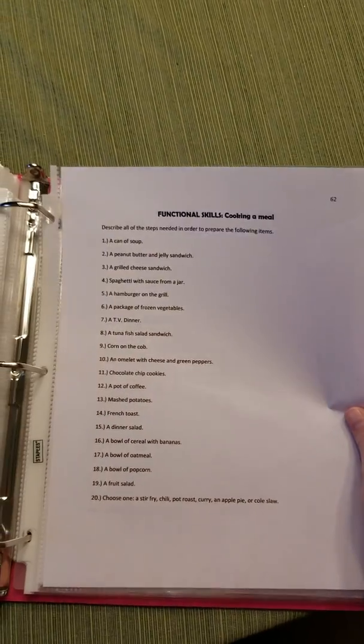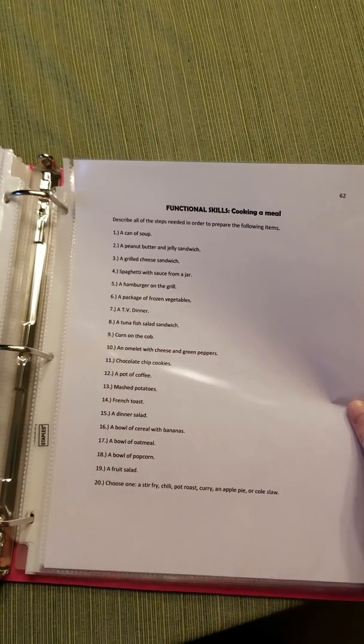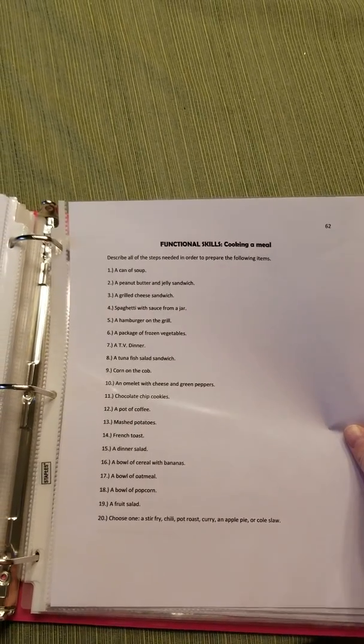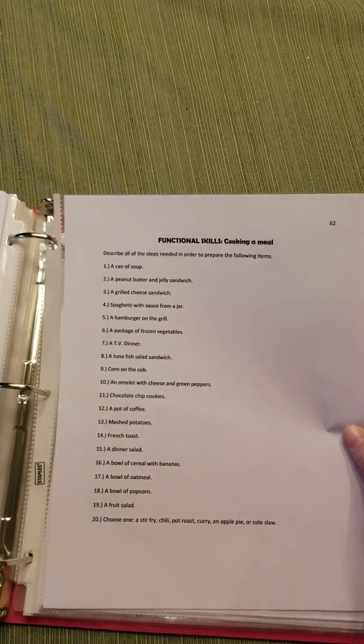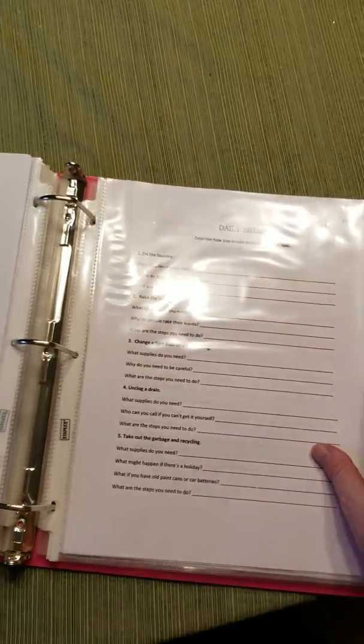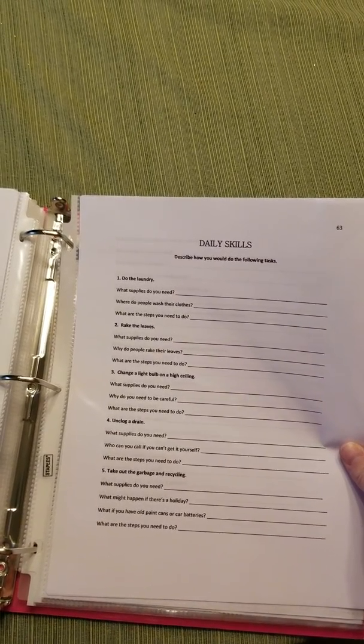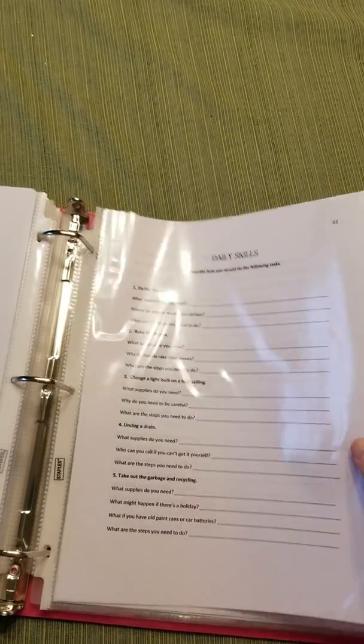These are great too. Cooking a meal. So they need to list all the steps that are in order. So there's that planning and organizing and ordering and sequencing things. I really like this one. Daily skills. Describe how you would do the following tasks. So again, planning. How would you do the laundry?